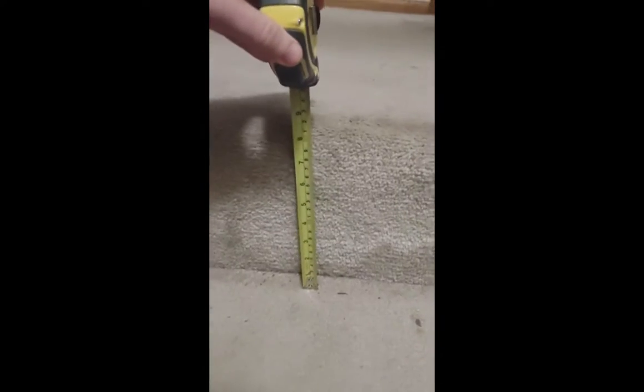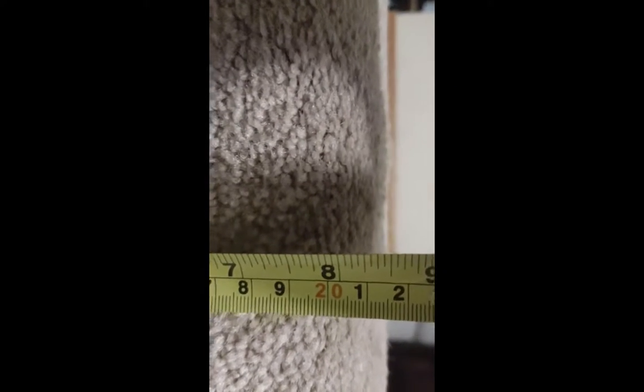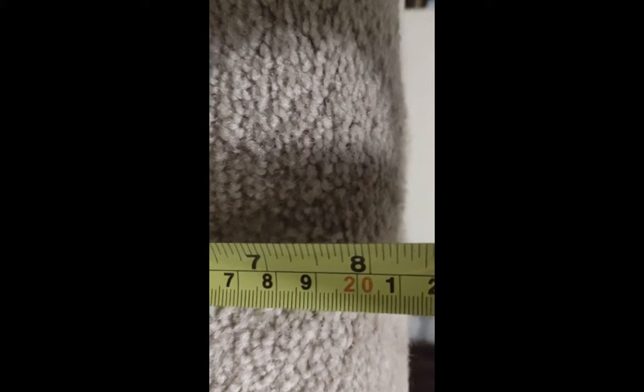And then what you're going to do is measure the height of the stair. So my stair is about, you can see, about 21 centimeters, roughly. Okay, so I'm going to write that down for my height. Next thing you need to do is count how many stairs there are on your stairway. So for me, 1, 2, 3, 5, 6, 7, 8, 9, 10, 11. Okay, so 11 stairs for me.